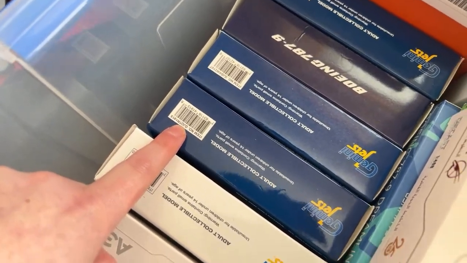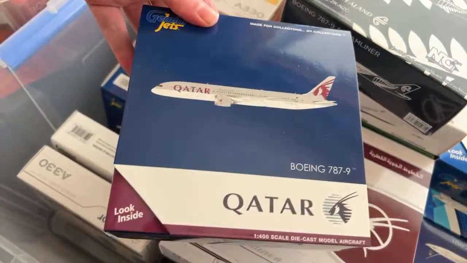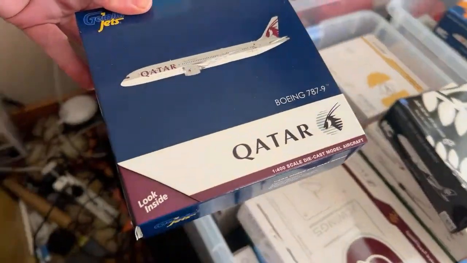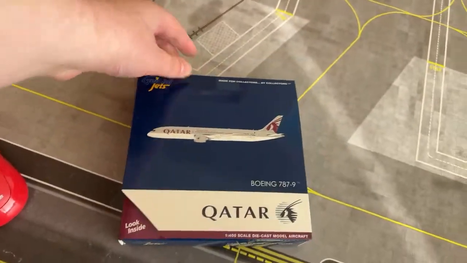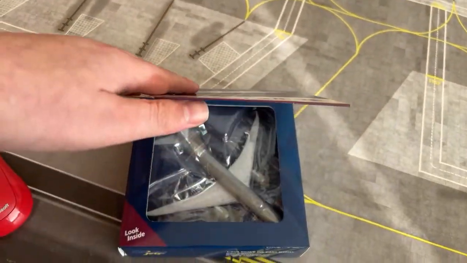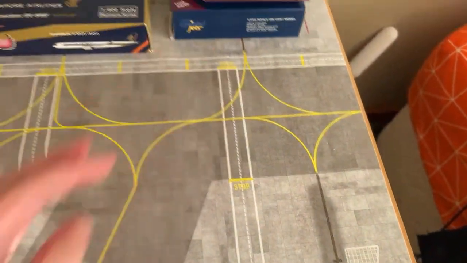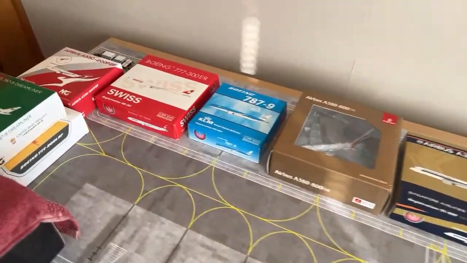Quebec Tango Romeo. That of course is Qatar Airways. And this is the 787-9. Whoopsie daisy. Very nice indeed. We're going to have two 787s at the Alpha stands. Very nice. So that's the Alpha gate sorted out.